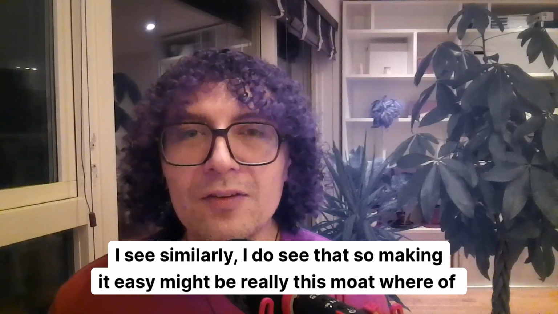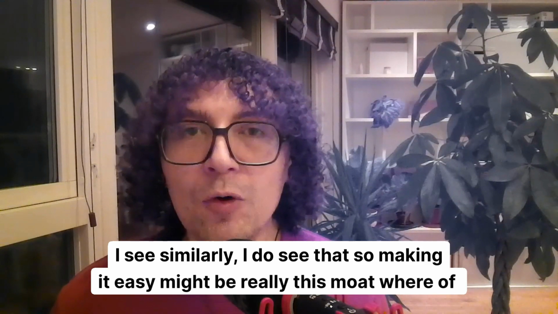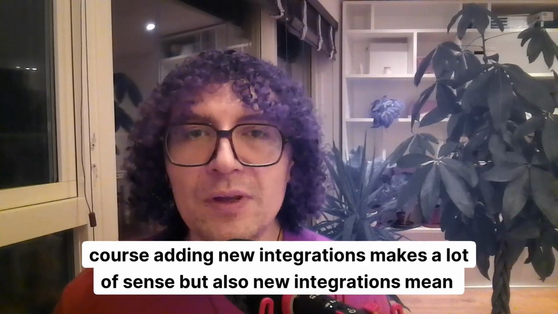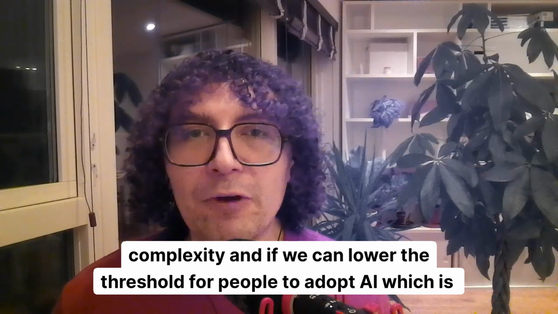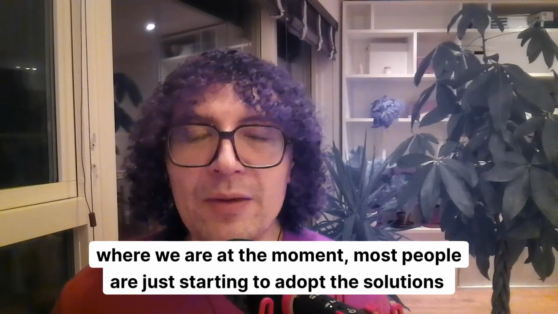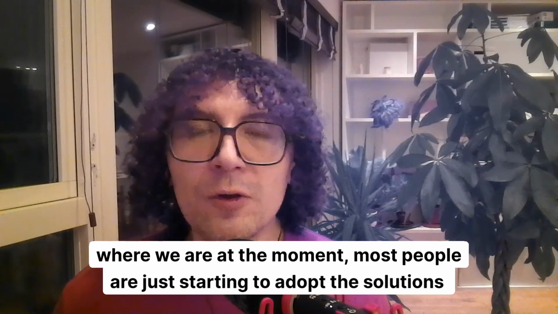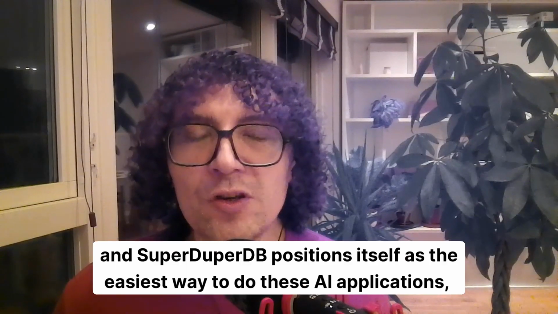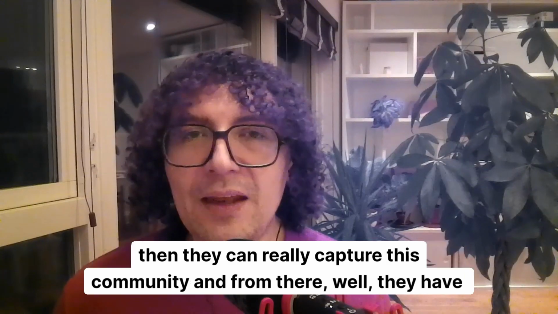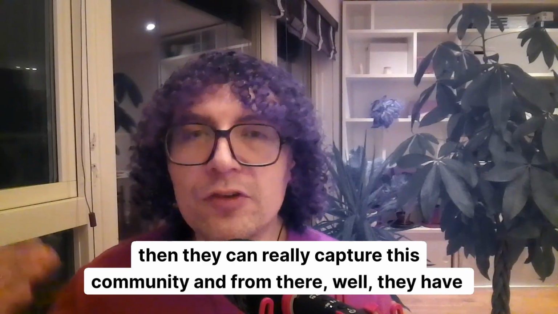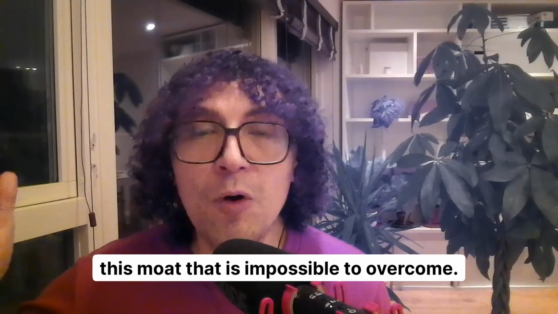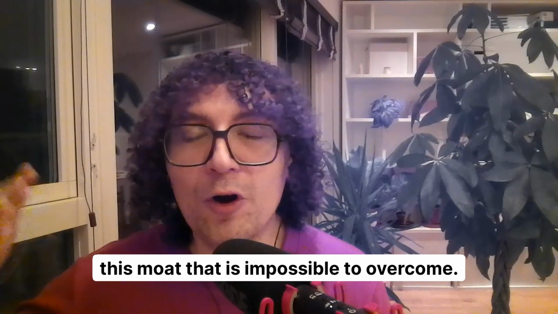So making it easy might be really this moat where, of course, adding new integrations makes a lot of sense, but also new integrations mean complexity. And if we can lower the threshold for people to adopt AI, which is where we're at the moment, most people are just starting to adopt the solutions. And SuperDuperDB positions itself as the easiest way to do these AI applications, then they can really capture this community. And from there, well, they have this moat that is impossible to overcome.